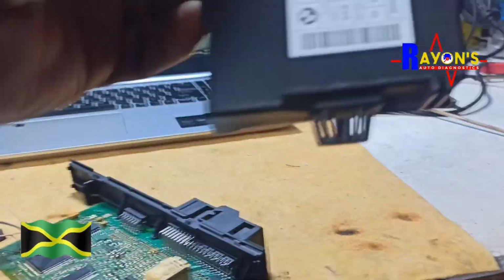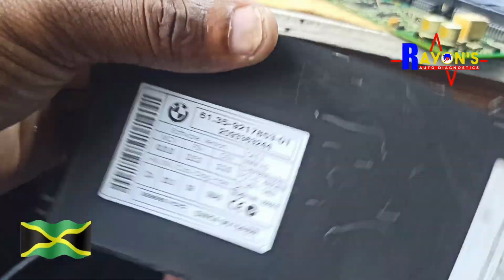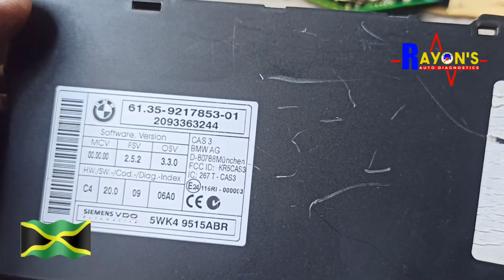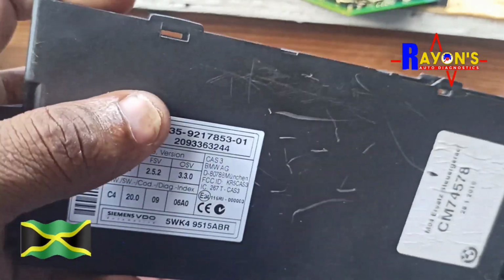Today I'll be deleting the electric steering lock from a BMW E90 CAS module. This is the CAS 3, same thing for the CAS 3 Plus.